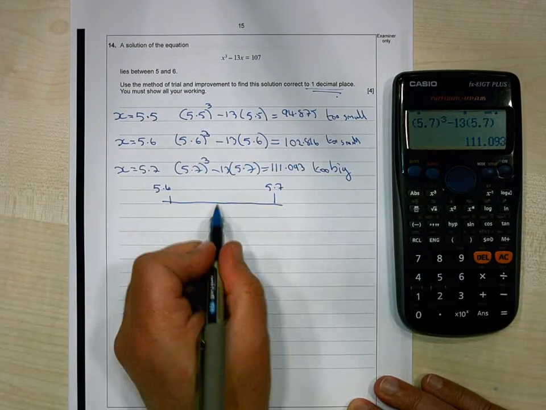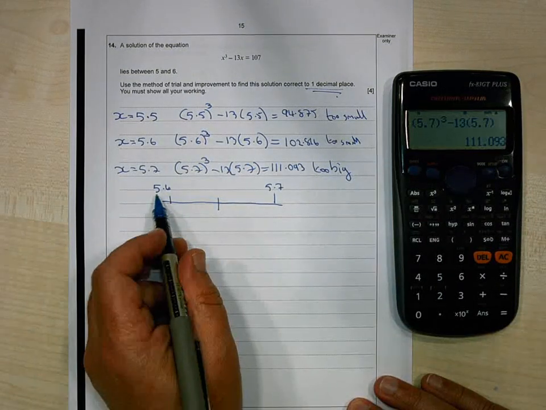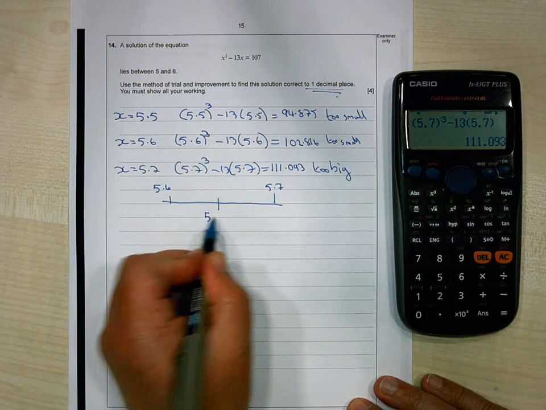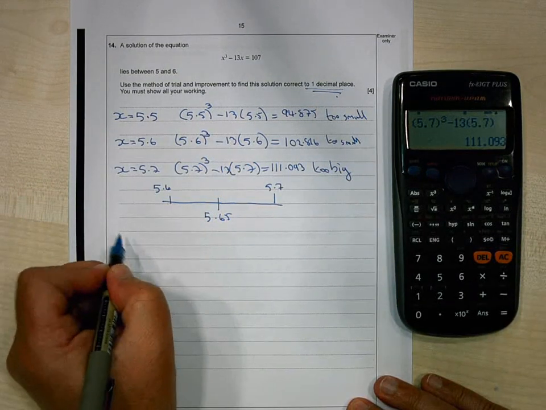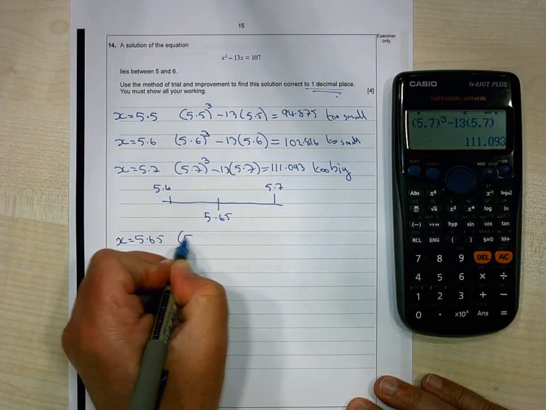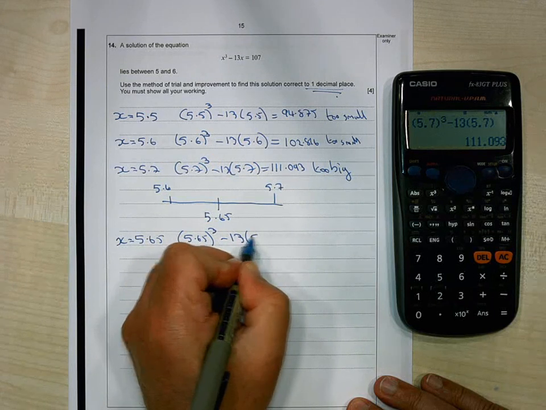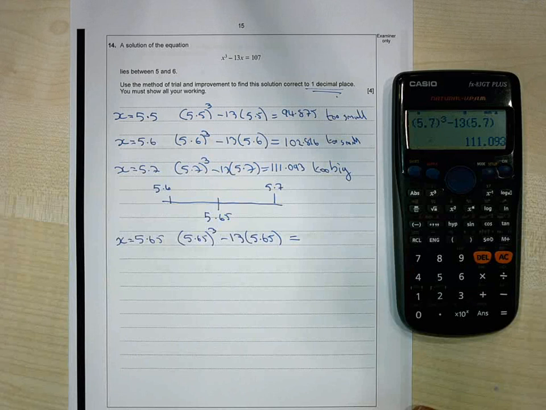All I need to do to decide is go halfway between them. That's like what's halfway between £5.60 and £5.70. £5.65. So halfway between is 5.65. I put that in and see what that gives me.